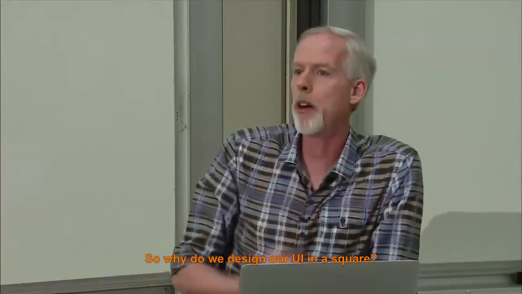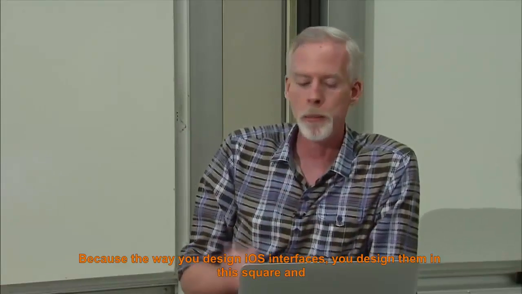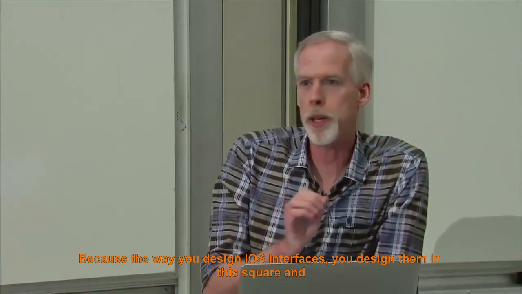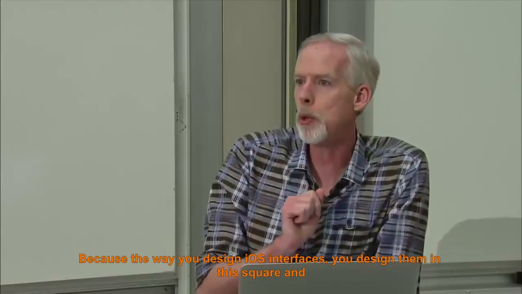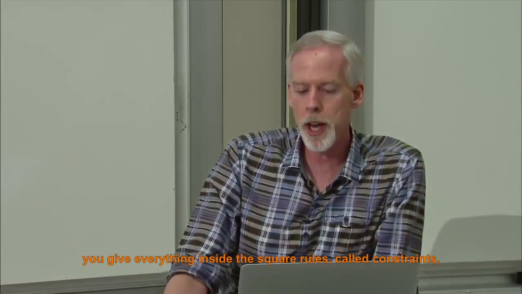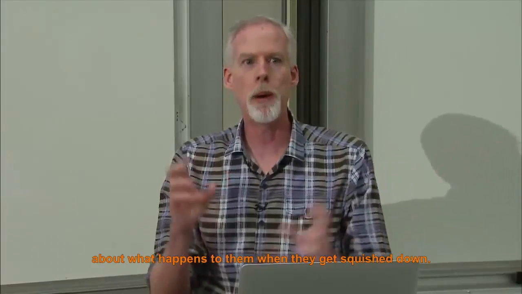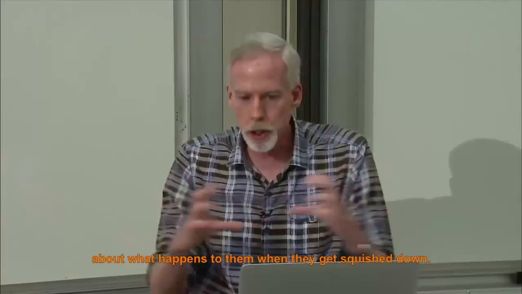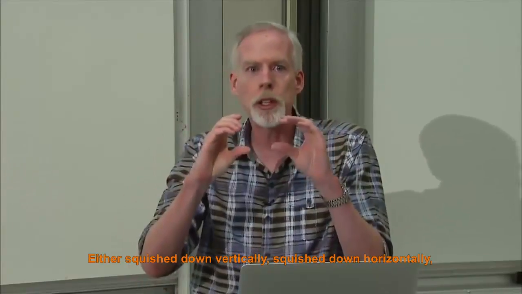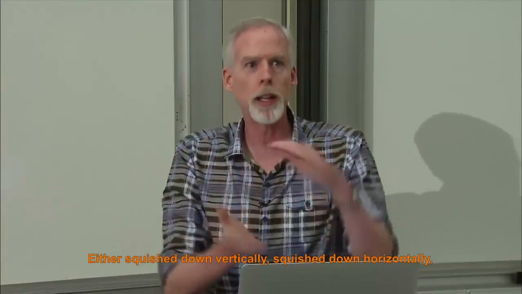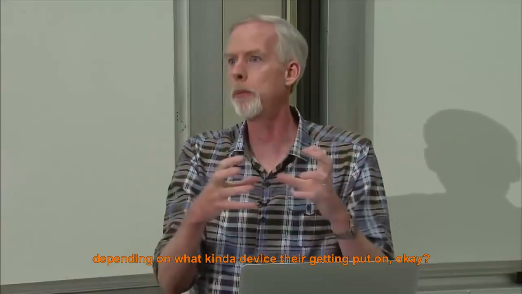So why do we design our UI in a square? Because the way you design iOS interfaces, you design them in this square, and you give everything inside the square rules, called constraints, about what happens to them when they get squished down, either squished down vertically, squished down horizontally, depending on what kind of device they're getting put on.